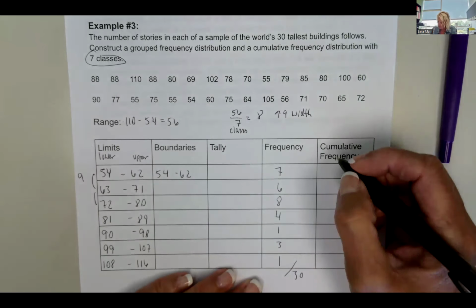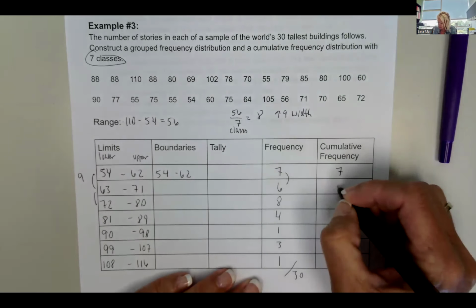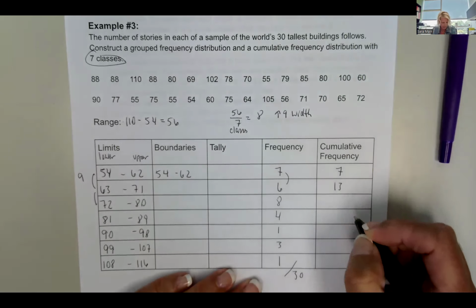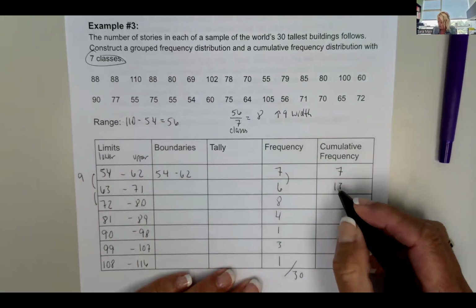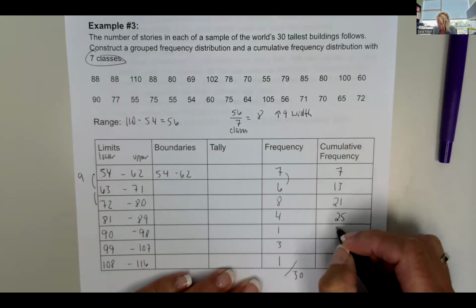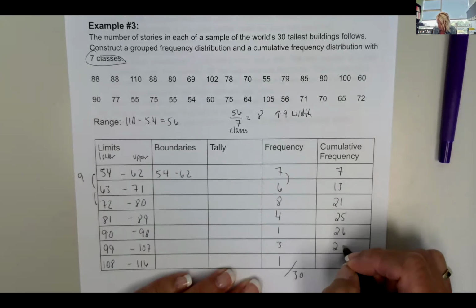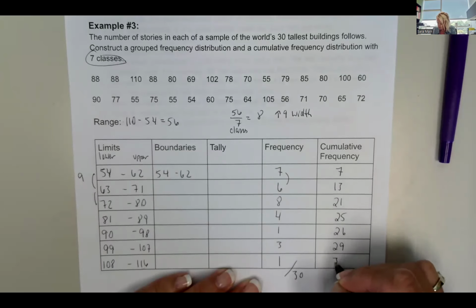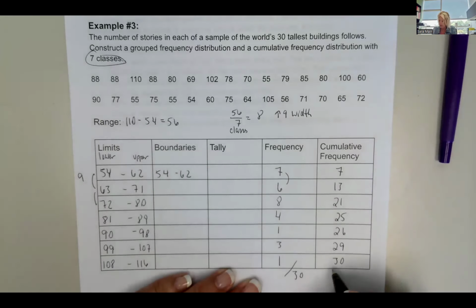And my cumulative frequency starts with 7. I'm going to add the next one to have 13. And then 13 plus 8 is 21. 21 plus 4 is 25. Plus 1 is 26. Plus 3 is 29. Plus 1 is 30. So those should always match, 30 and 30.